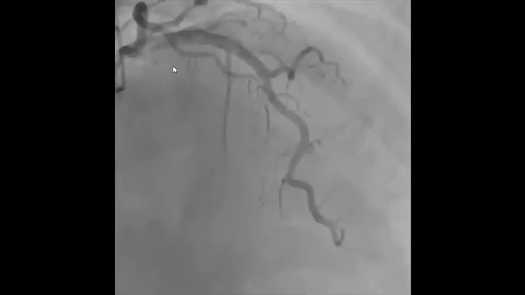Because it's a cranial view, the vessel that is most visible on the cranial view is the LAD. And this is an RAO cranial view. What you're seeing here is the LAD. And again, this is your diagonal. Diagonals are always going this way, and septal perforators are going the other way. So several septal perforators, several diagonal branches. This vessel here, the LAD, reaches the cardiac apex, and it goes a little bit underneath the apex as well.